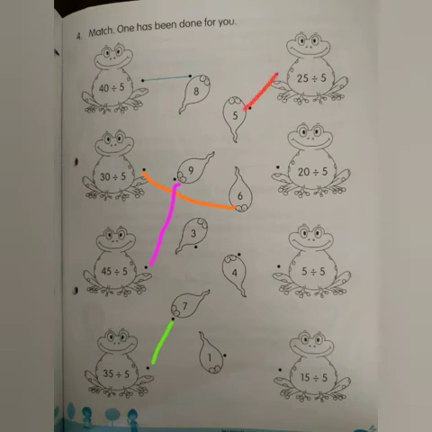That's correct, it's 5. Well done, year 2. So 20 divided by 5 is 4. Excellent work.